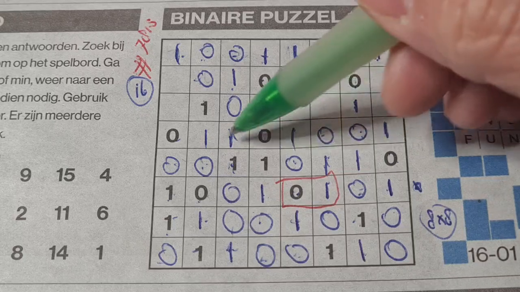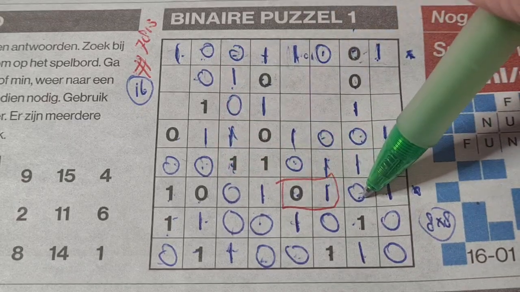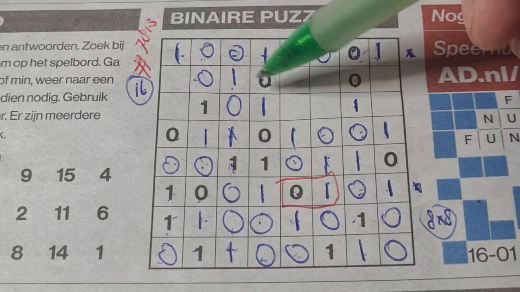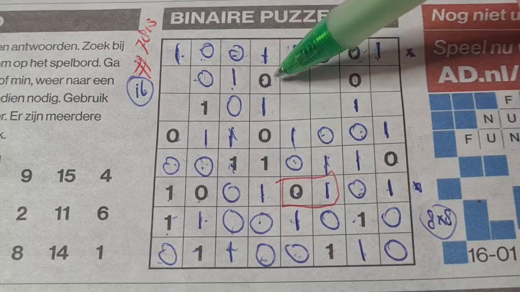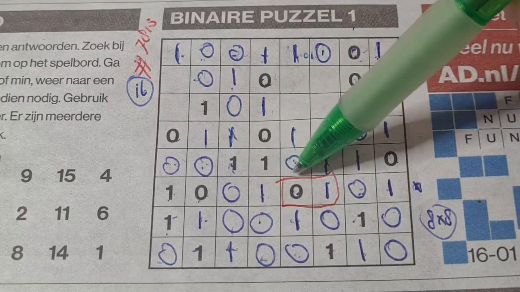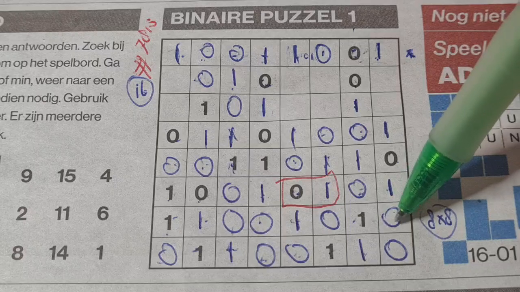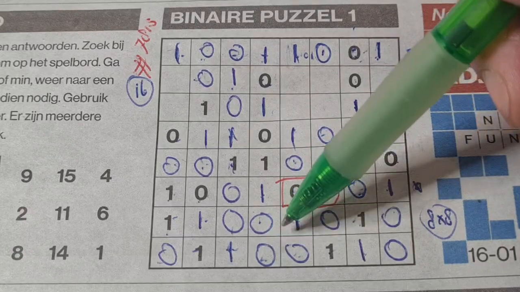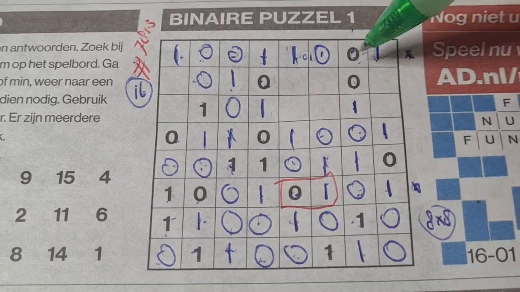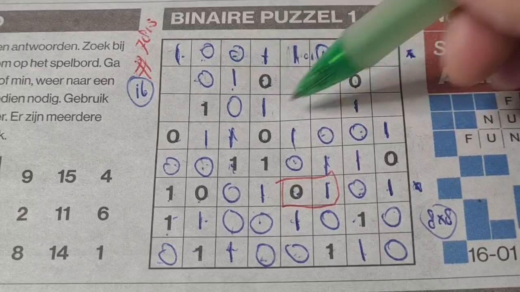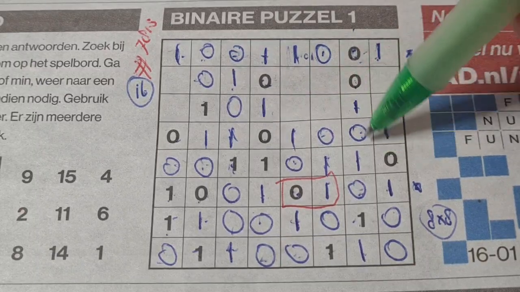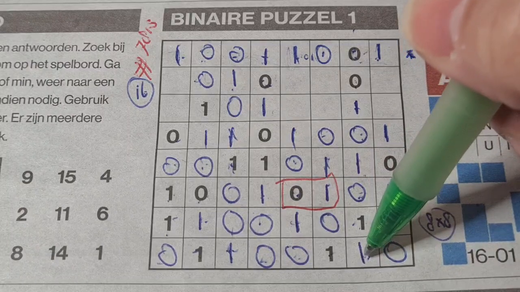Well, are we stuck here? No. How about the ones? Let me check. What's happening? I'm on the rows here. 1 2 3. Okay.